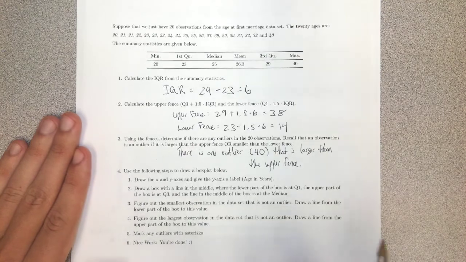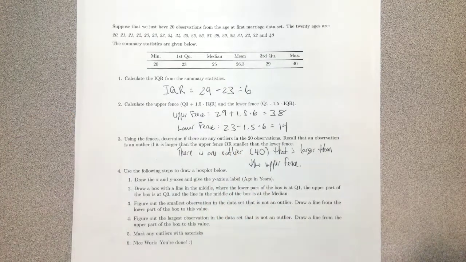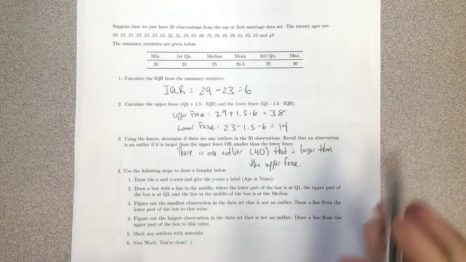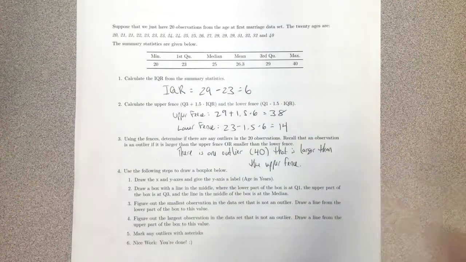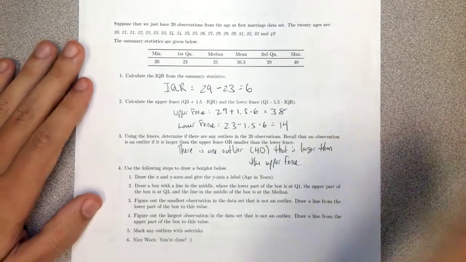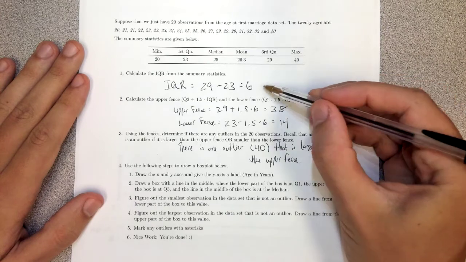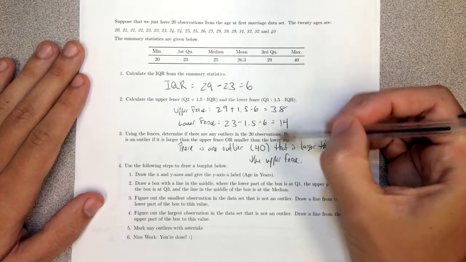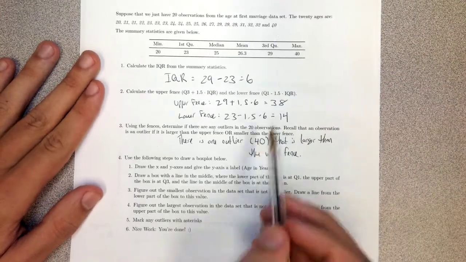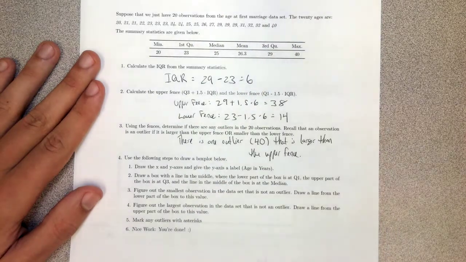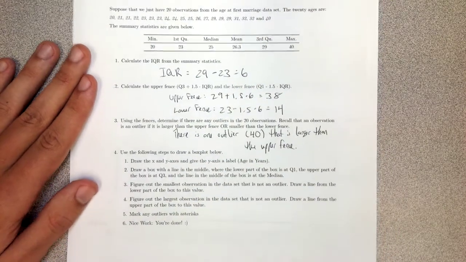Okay, we're back. I feel like one of those cooking shows where they do all the prep ahead of time and then, you know what I mean. You should have wound up with these for the first 3, figuring out that there is one outlier, the woman that got married at the age of 40.